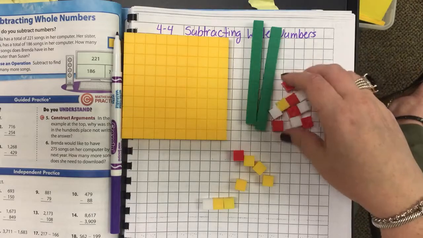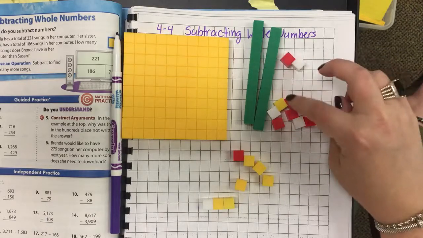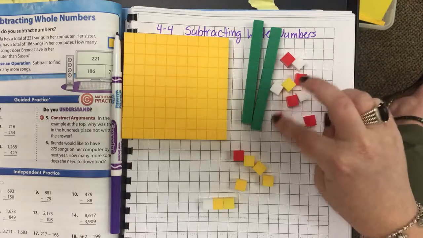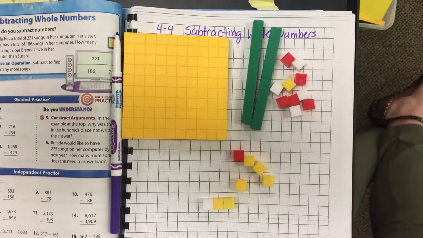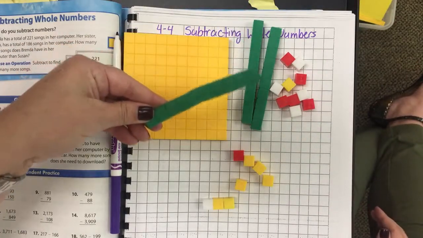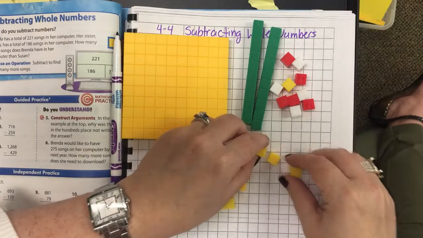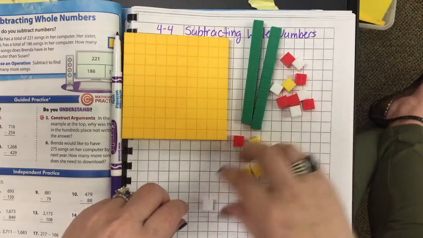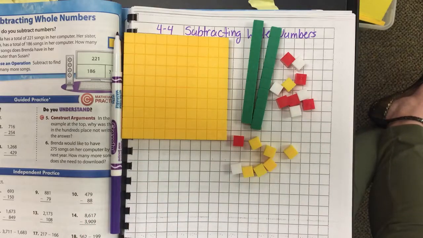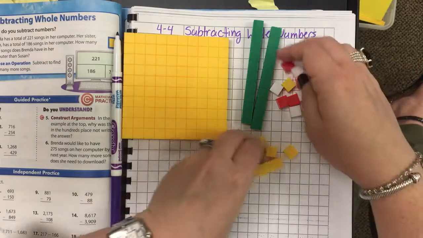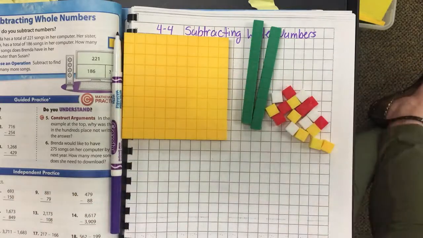So now I have 1, 2, 3, 4, 5, 6, 7, 8, 9, 10. That was this guy that I traded in, in addition to 1, 2, 3, 4, 5, 6, 7, 8 that I already had. So now I have how many in all? 18. I've got 18 in all.